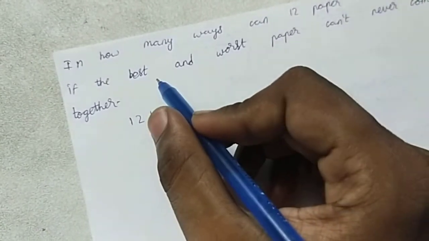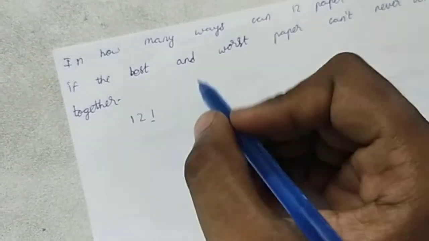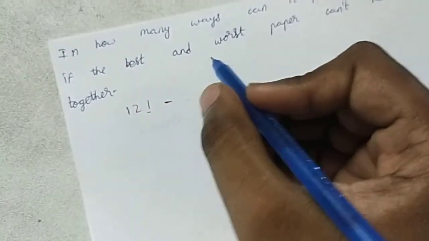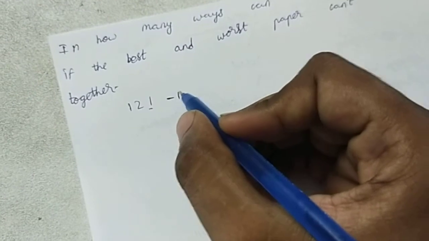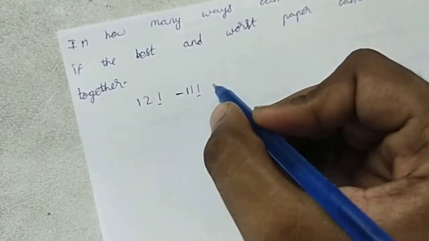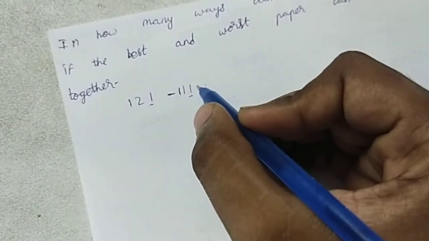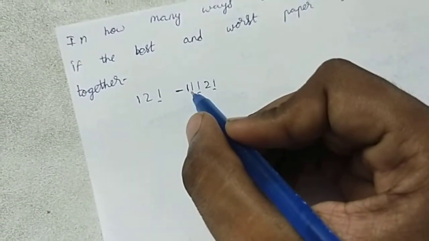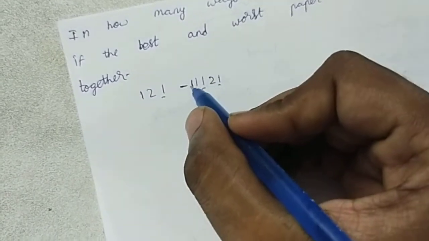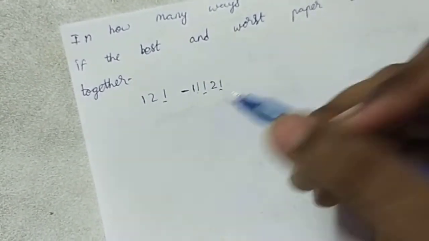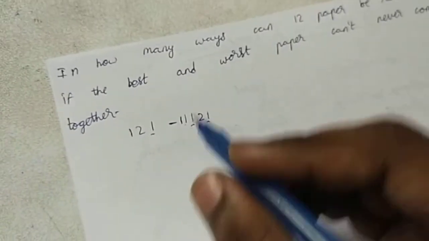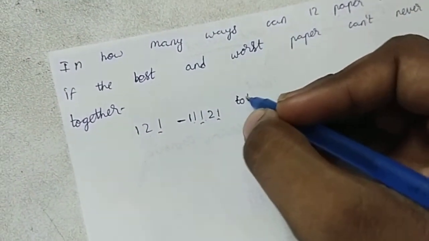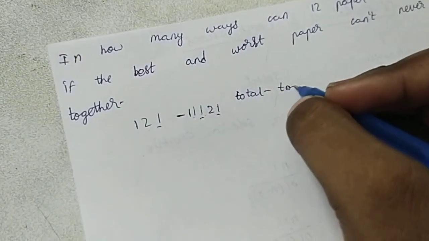We take the best and worst papers as one, so there will be 11 factorial, and the two papers can be arranged differently, so 2 factorial. We subtract 11 factorial into 2 factorial from 12 factorial, and we get the answer. There is a simple formula for this type of question: total minus together.